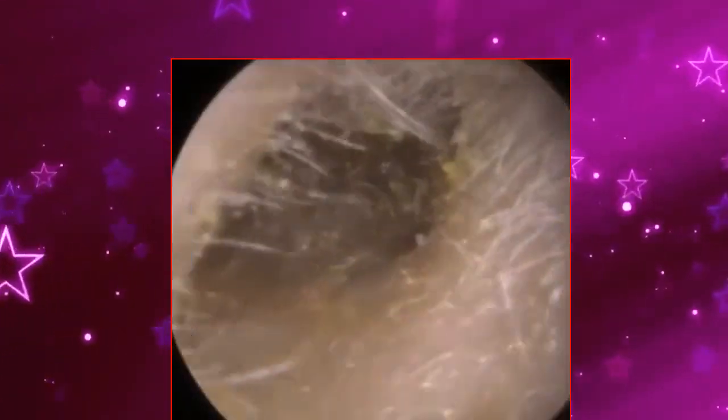Keratosis obturans is a buildup of dead skin that's shed from the ear canal but not migrated out. Our eardrum is made up of 3 membranes. The lateral layer, the one that's facing us, is made up of the same epithelial skin that lines the ear canal.